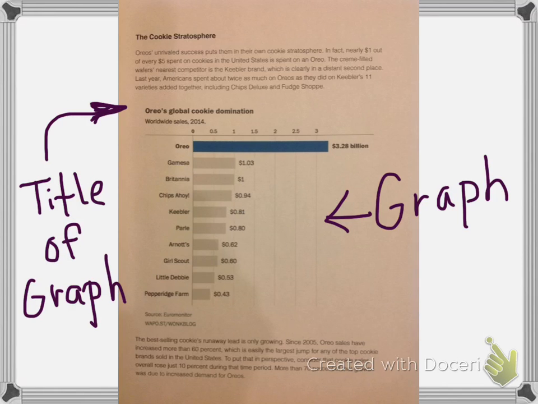This graph has a title. It says Oreo's Global Cookie Domination. All right, well, I know what an Oreo is. Global. That must mean like the globe, like all over the world. Cookie. Domination. Domination means to have power over something or be the leader. So I think this title means that Oreo cookies are dominating or are the most popular all over the world. Okay, let's look more closely at the graph.